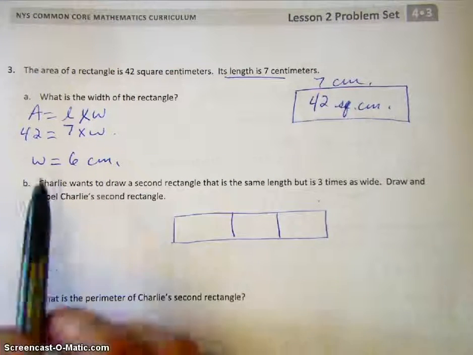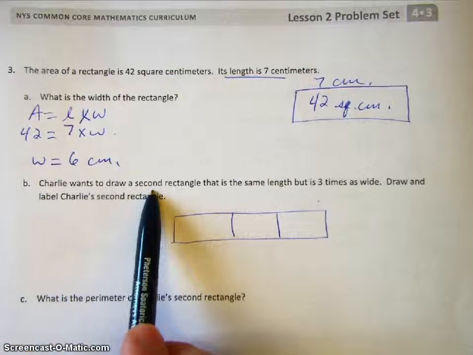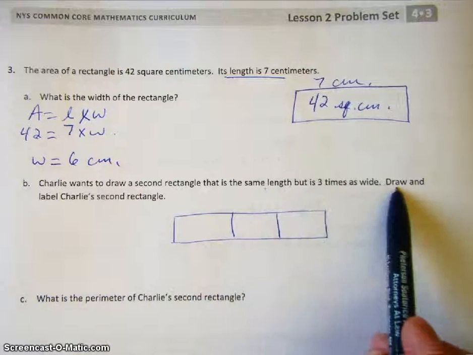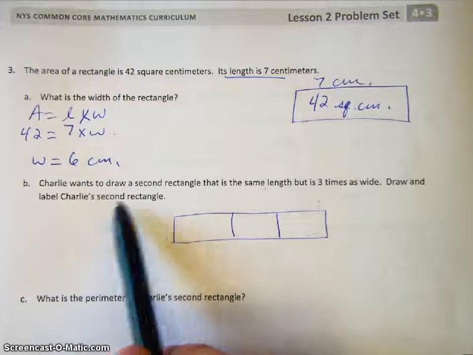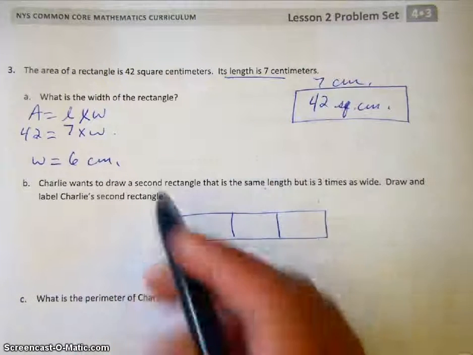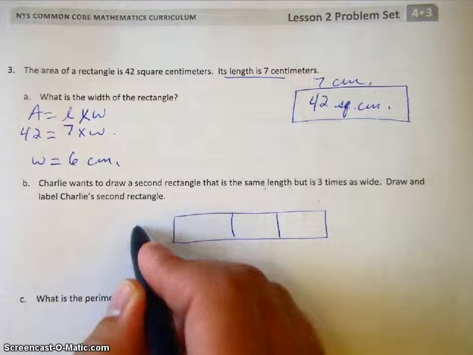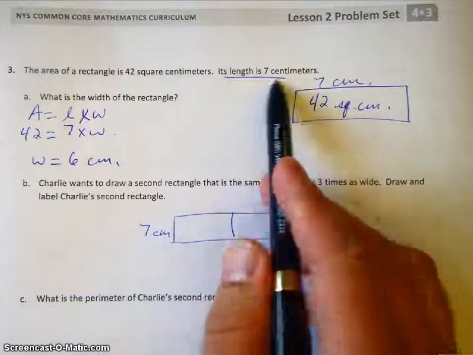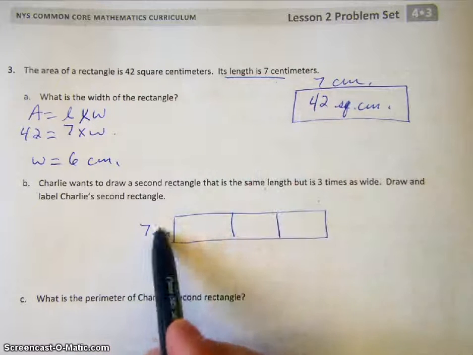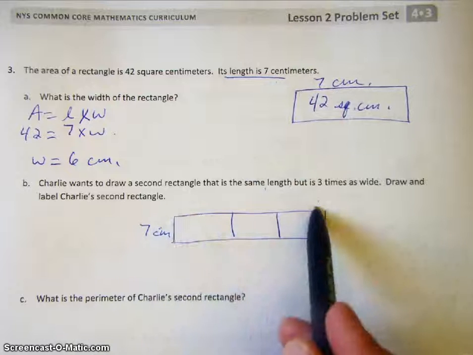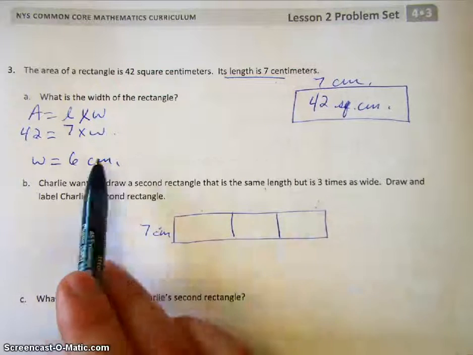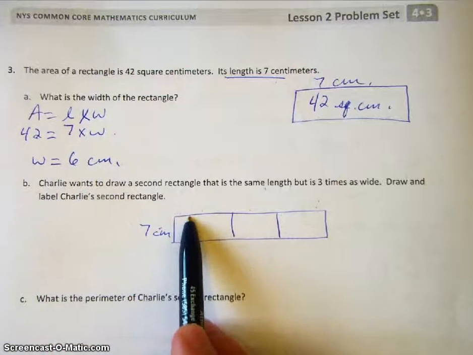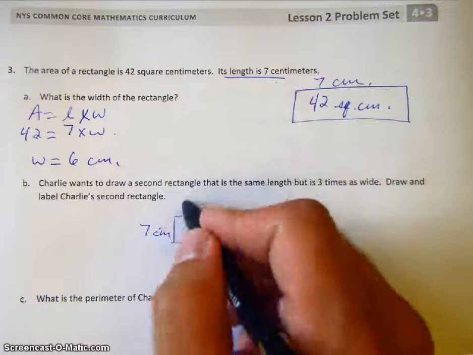Now, Charlie wants to draw a second rectangle that is the same length, but is 3 times as wide. Draw and label Charlie's second rectangle. So we're going to keep the same length of 7. It says length is 7. Now we're going to do 3 times as wide. Now, our width over here is 6. So we actually are going to do 3 6s.